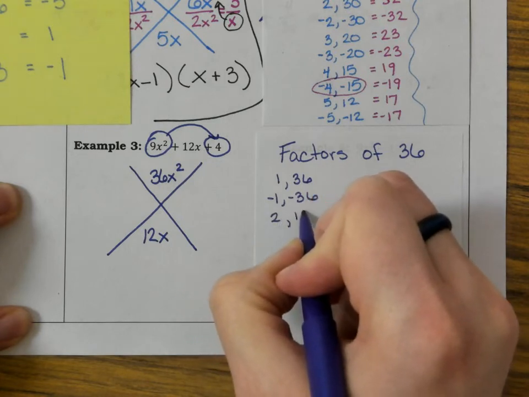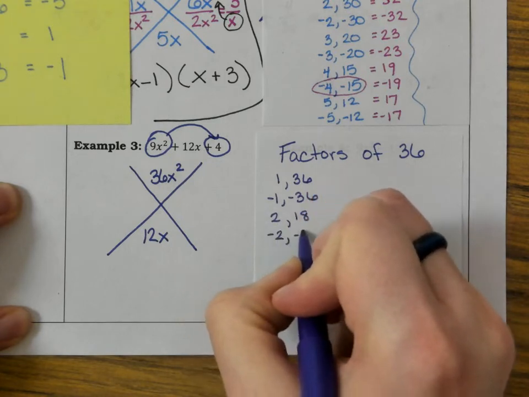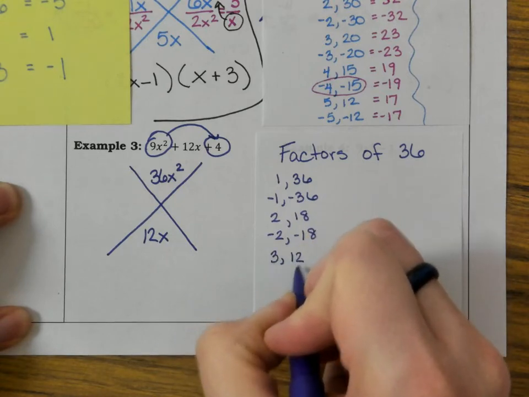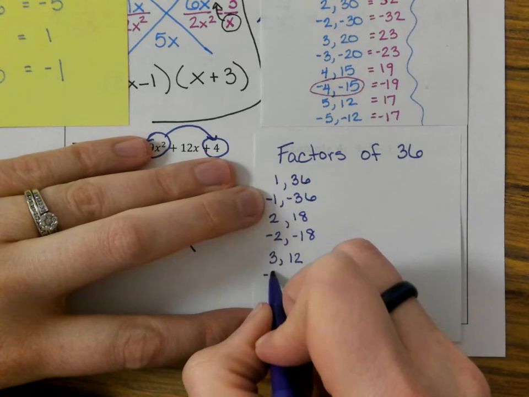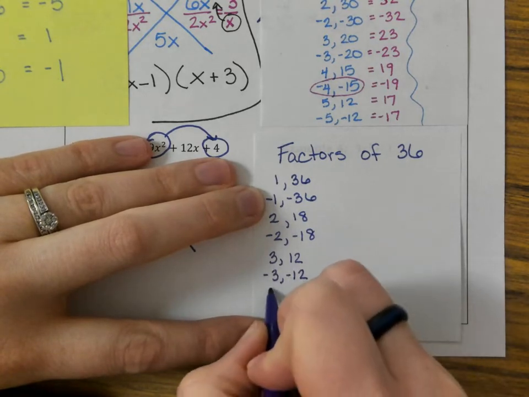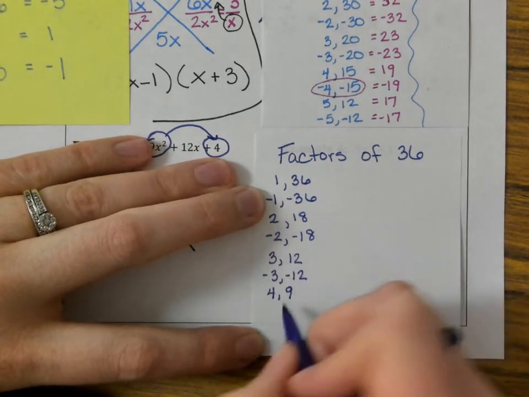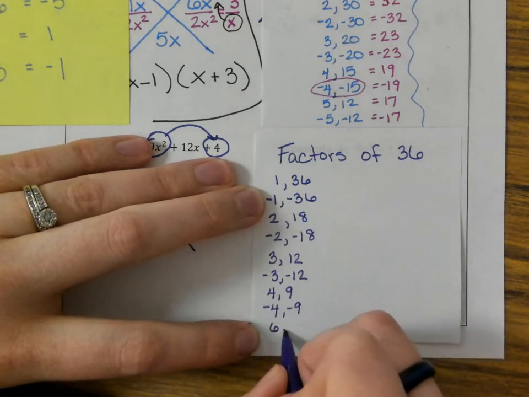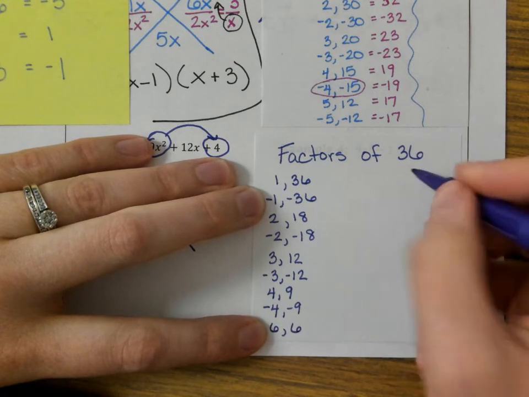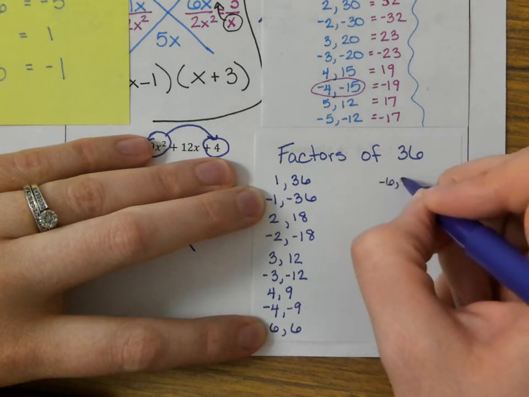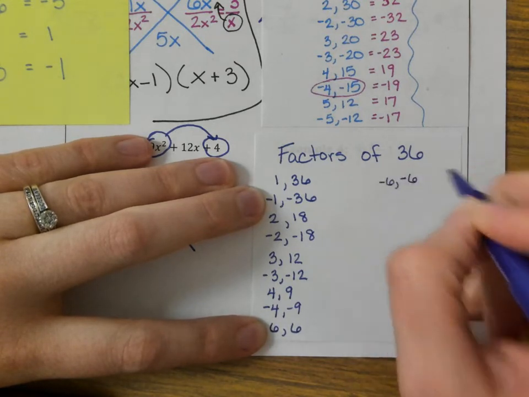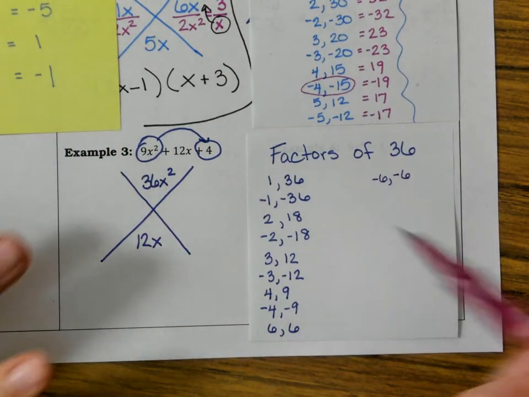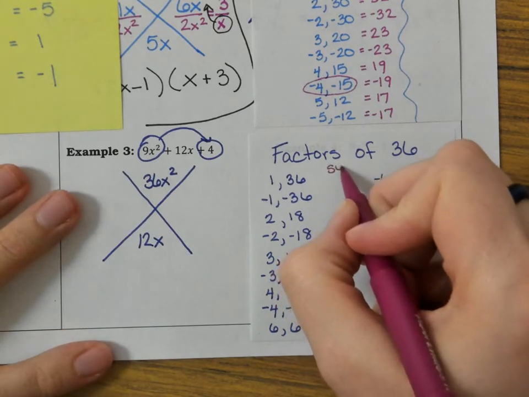2 and 18, negative 2, negative 18. 3 and 12, negative 3, negative 12. 4 and 9, negative 4, negative 9. And then 6 and 6. And of course, negative 6 and negative 6. Okay. And so now I have all my factors. I need to go back through and write the sum.